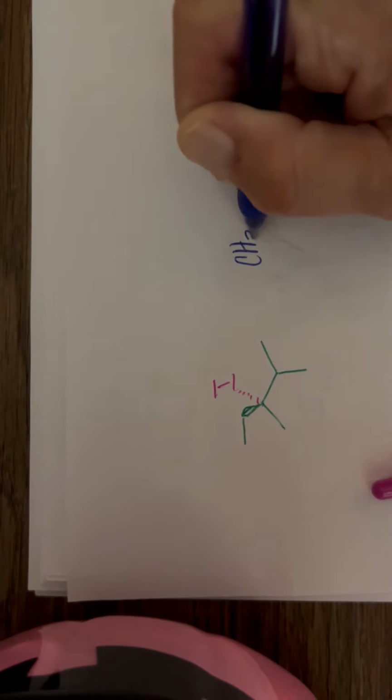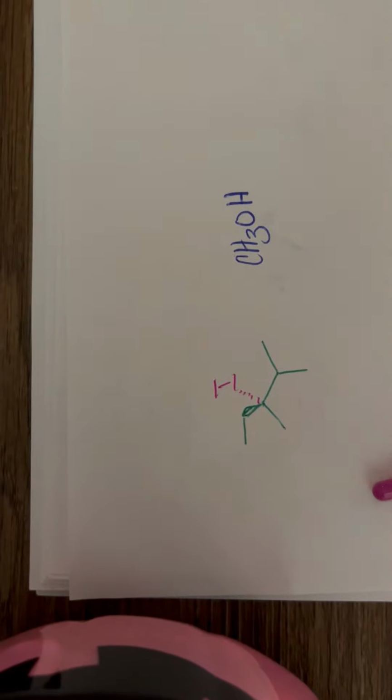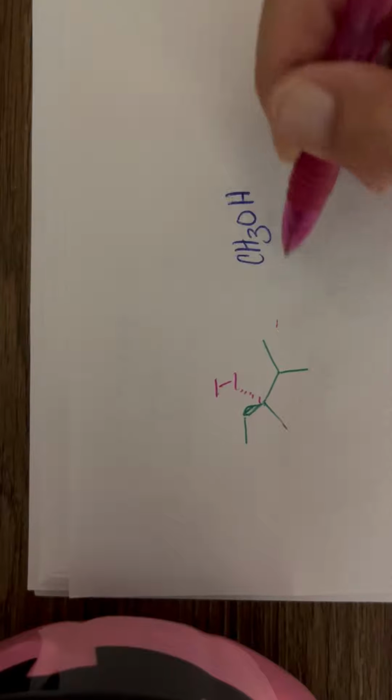CH3OH. What's going to happen in this reaction?